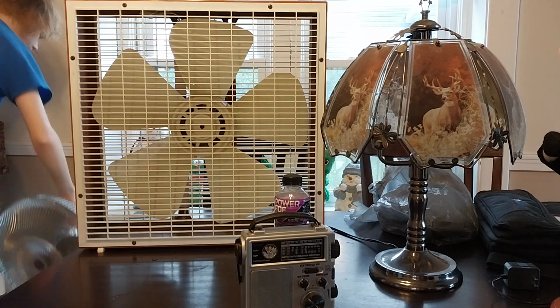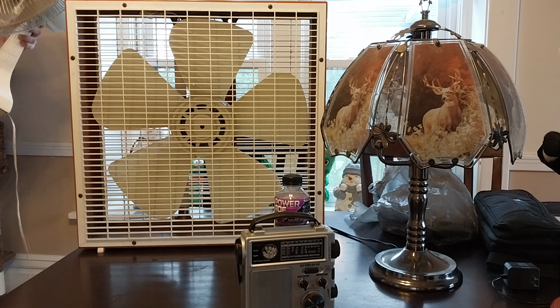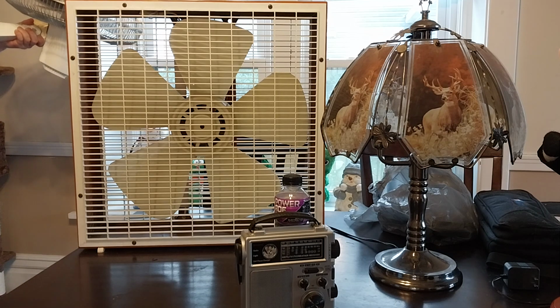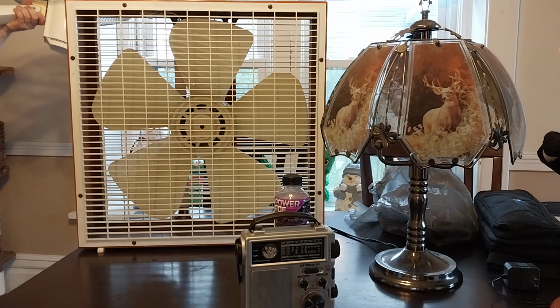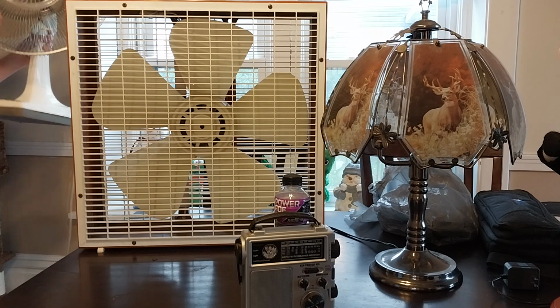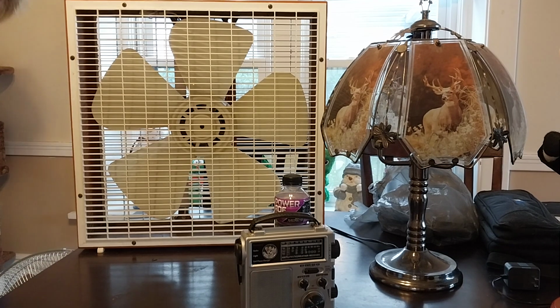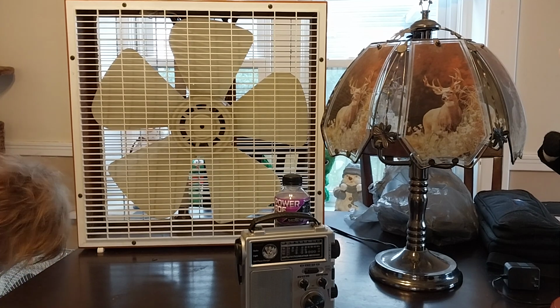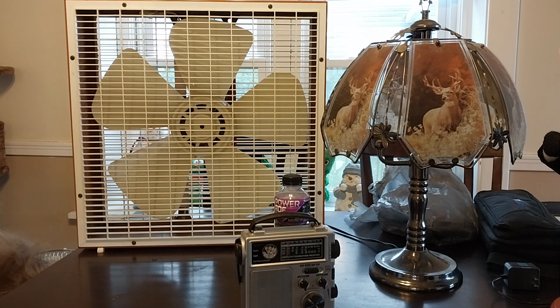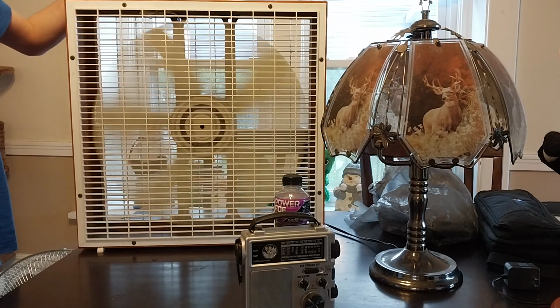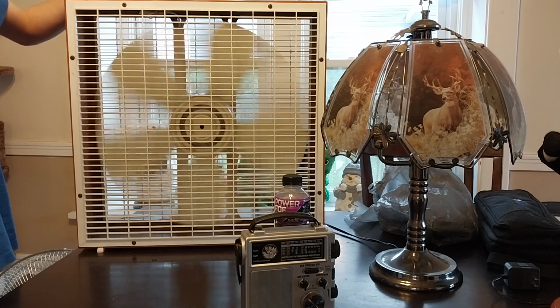What does the gray one say? Doesn't give me that information. I guess I could, if I'm really up to it, go back out to the garage, grab a kilowatt meter, and then measure how much current that fan draws in terms of amps. But let's try the big box fan. Ooh, flashed a lot more.